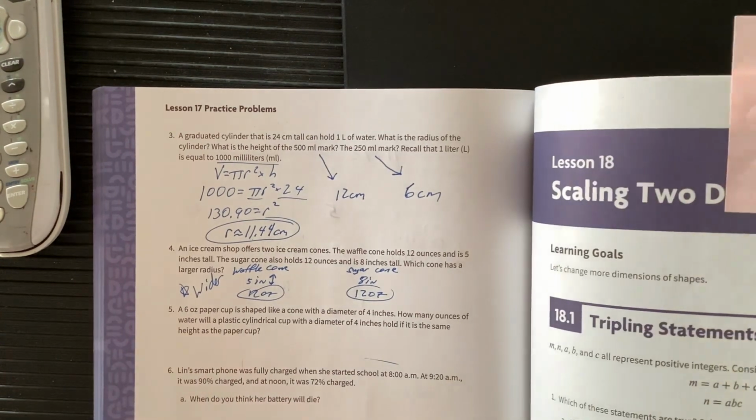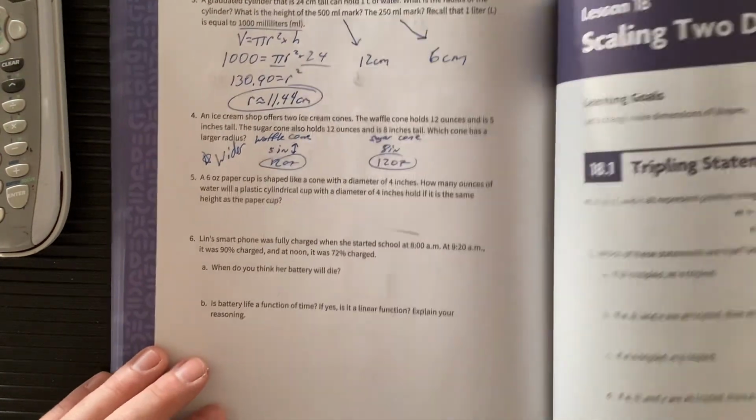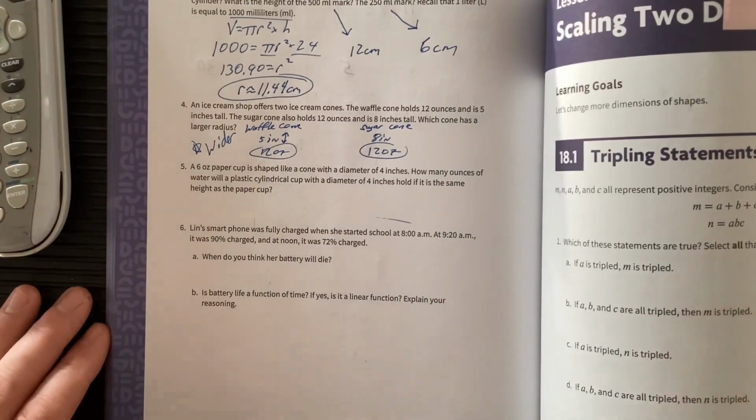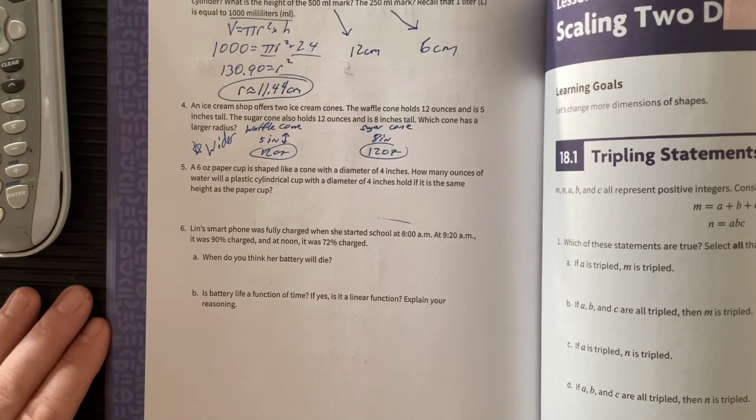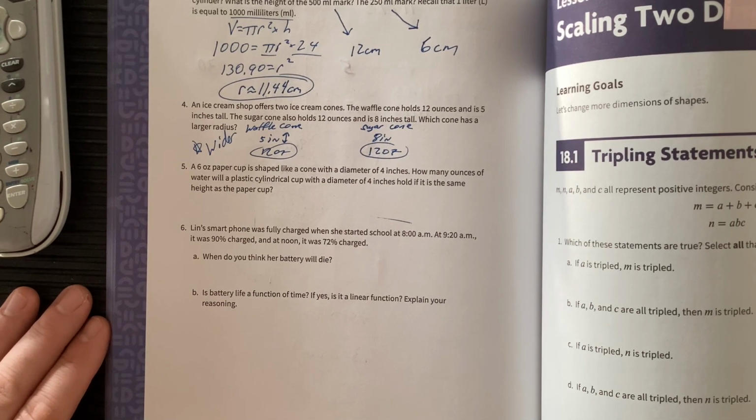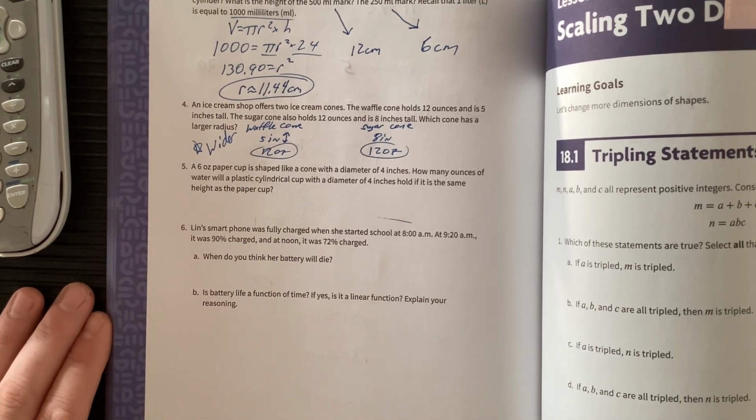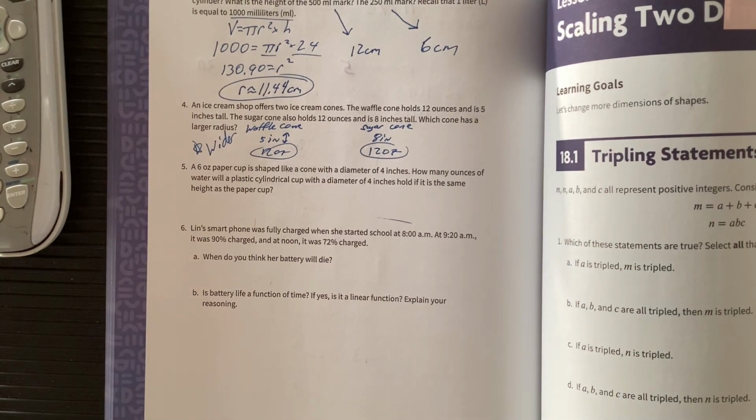Question number 5. A 6-ounce paper cup is shaped like a cone, with a diameter of 4. How many ounces will a cylinder cup with a diameter of 4 hold if it's the same height as the paper cup? Okay, so it gives you a cone. How are we going to figure that one out?